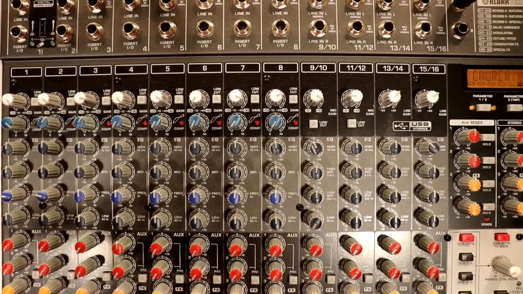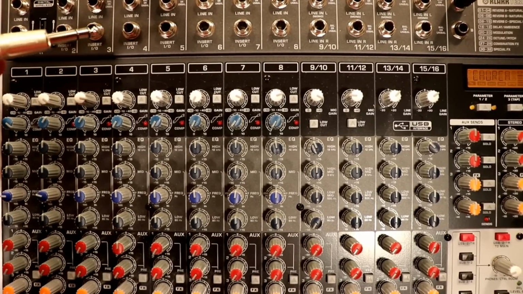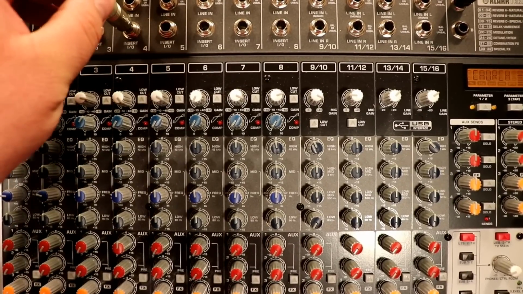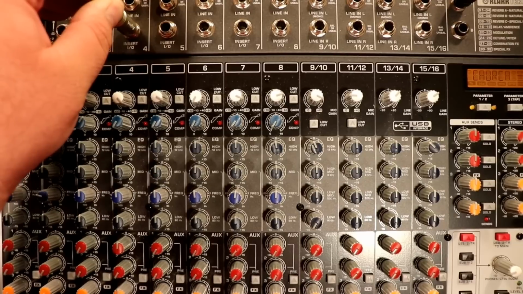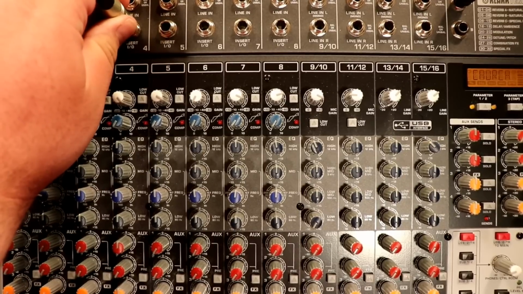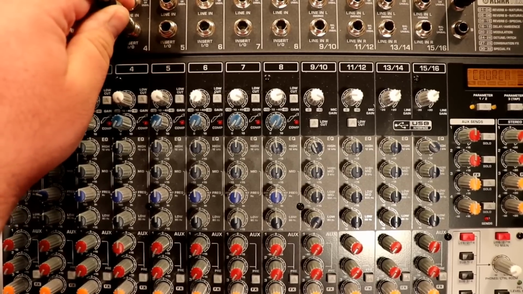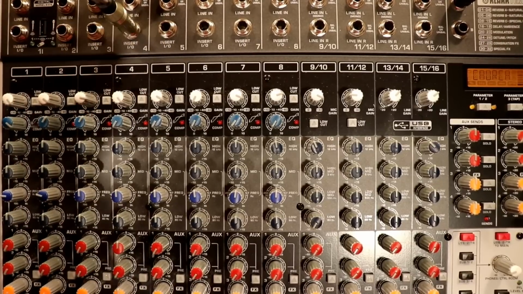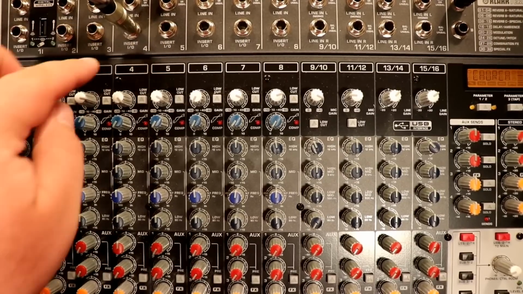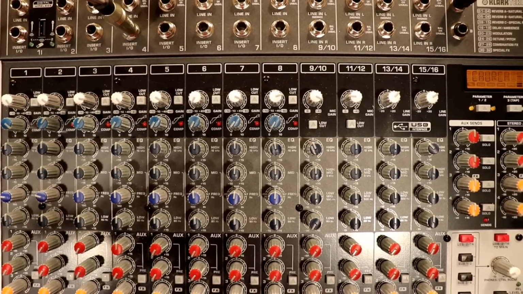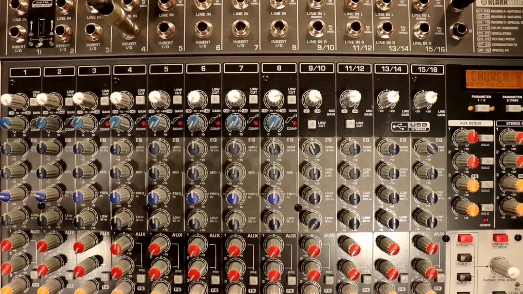Now that we've got that patched in, we're going to take the TRS end and go ahead and plug it into the insert. You could hear that. Do you hear where it kind of interrupted the signal a little bit there as we put it in? Because now we're sending this signal off to the compressor and it's coming back from the compressor into the channel. Now let's tinker with some compressor settings.